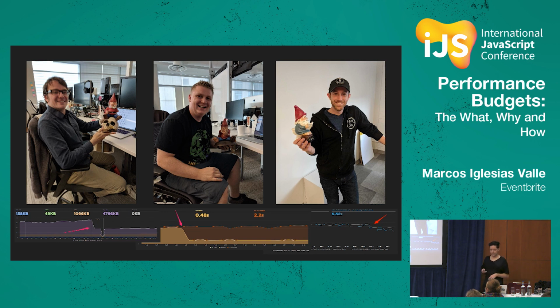And here you have pictures of my peers Simon, Kyle, and Jonathan getting noms. That is the way that we recognize some achievements within the team. And they got them for bringing down those charts.